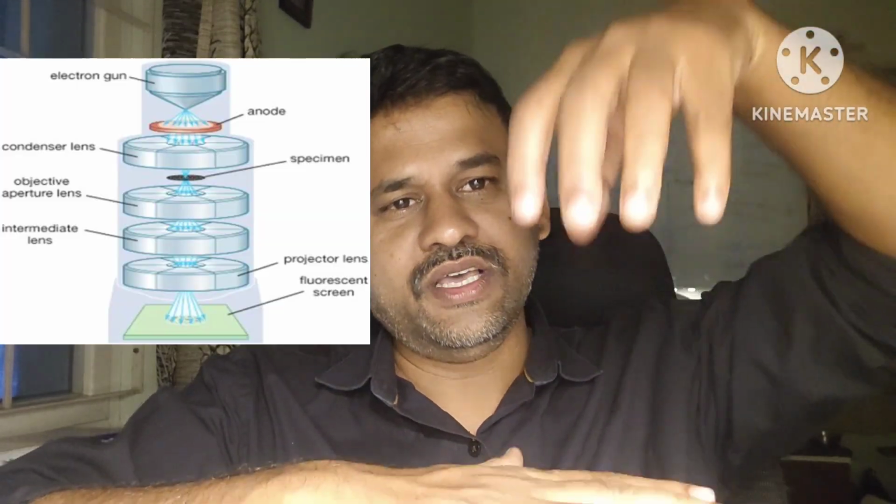Here it is around 20 kilovolts, the general operation of the transmission electron microscope. You may wonder, general household voltage is 220 volts, but here we are operating with 20,000 volts. Comparing 220 and 20,000, it is very high. So obviously that much high energy electrons are coming towards the sample.